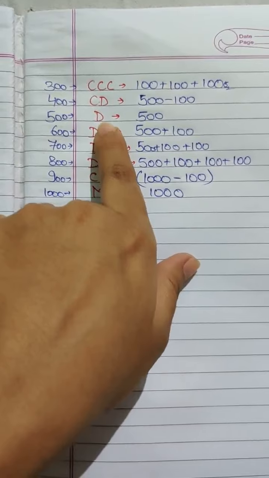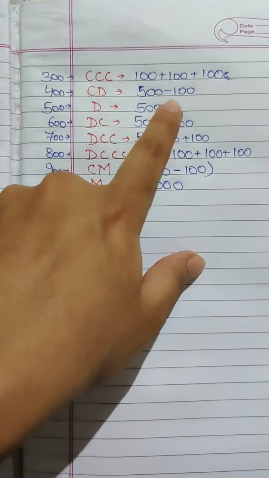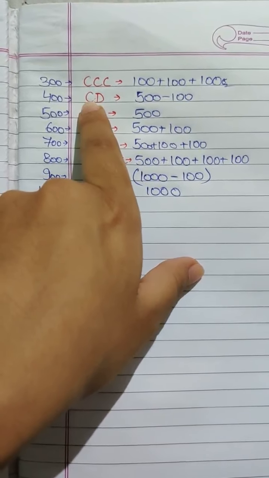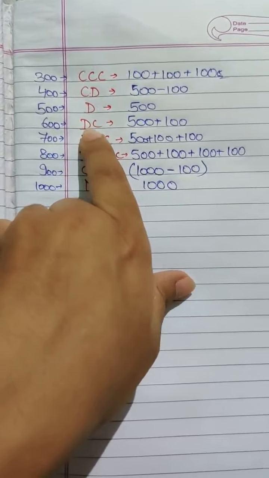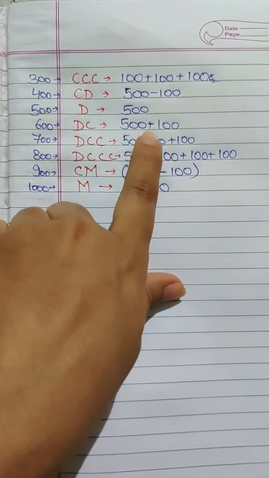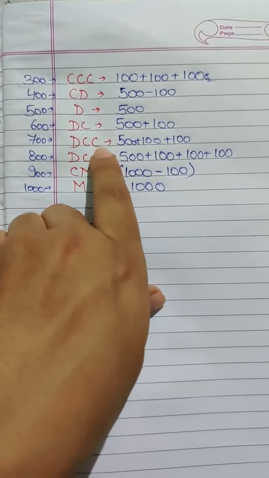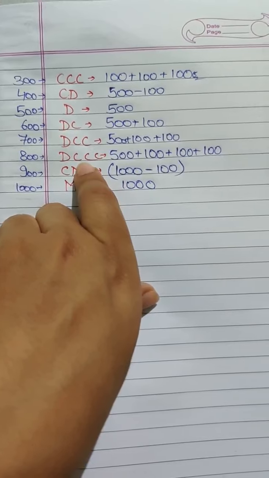So 500 minus 100 is 400, so the sign will be CD because we have done minus. So we'll put the sign of 100 before D. Then 600, after D the sign of 100 will come because we have done addition here. Then 700, then 2 C's, then 800, 3 C's. Now we have done up to 3 C's.